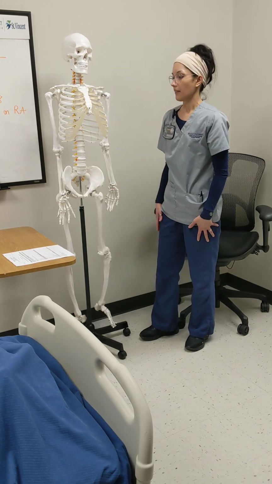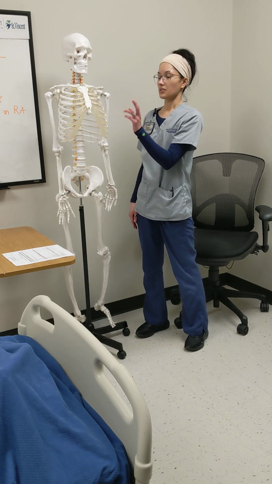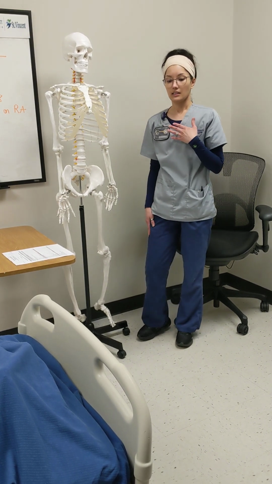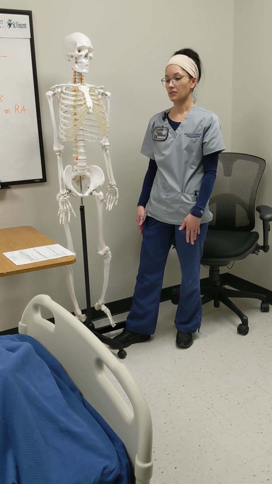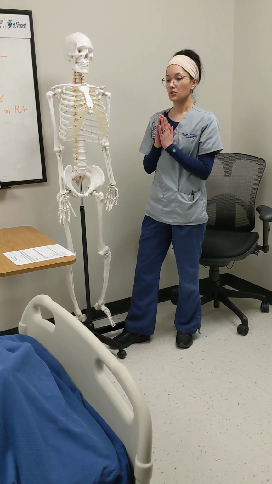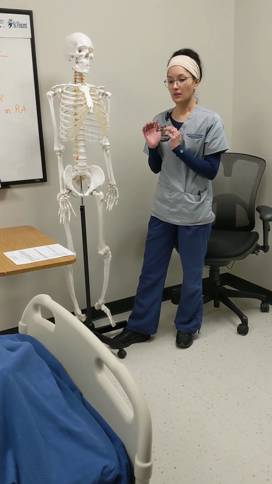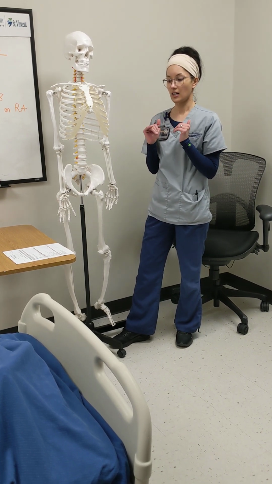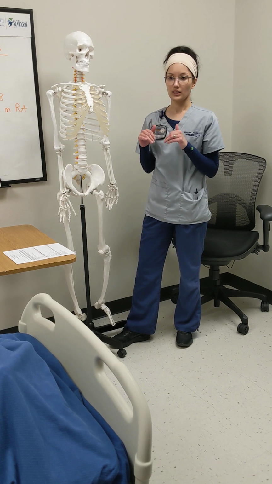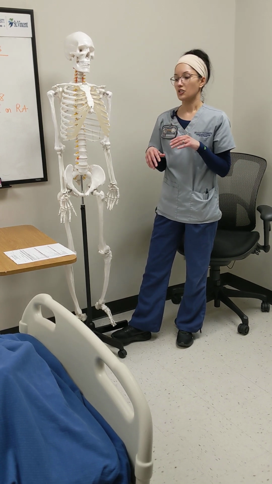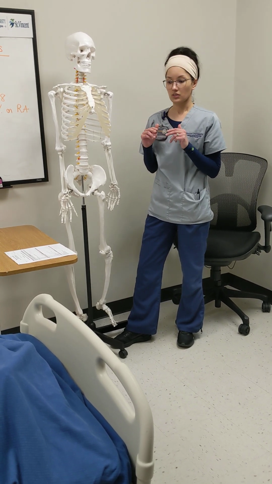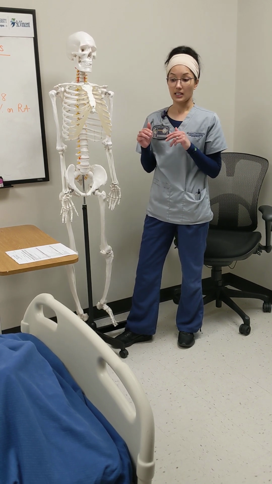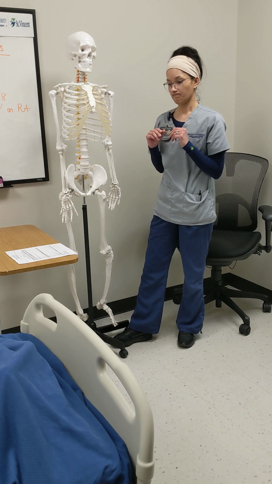All right, and then I will take a listen to the S1 and S2. The S1 indicates systole, so that's when the ventricles squeeze. During S1, that sound indicates a closure of the mitral and tricuspid valves. S2 is diastole, and during that time, the S2 sounds indicate that the pulmonic and aortic valves are closed.